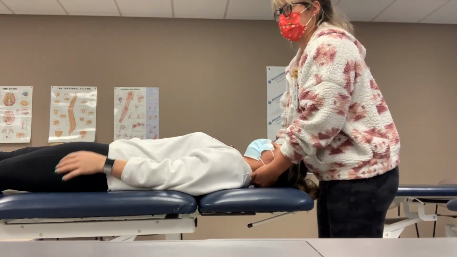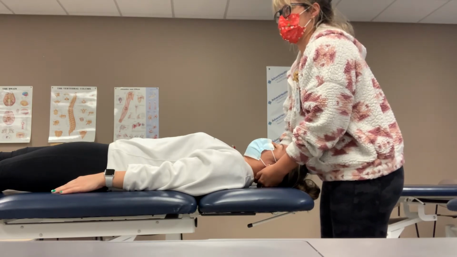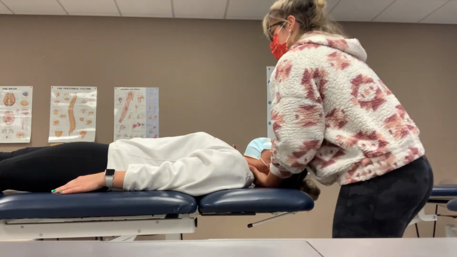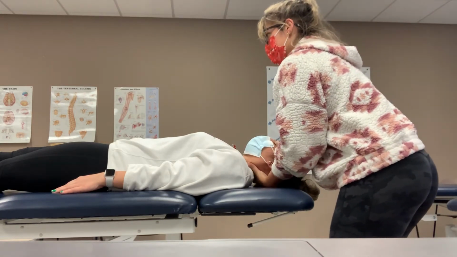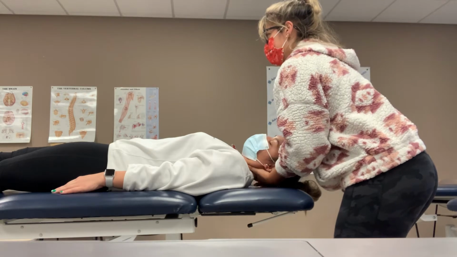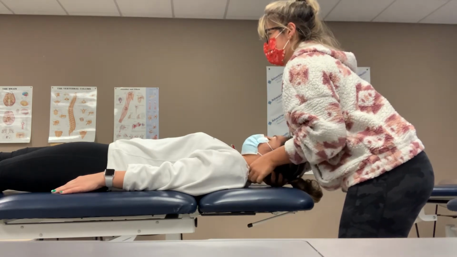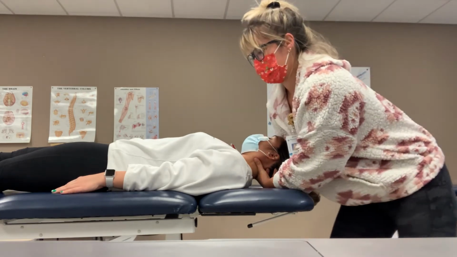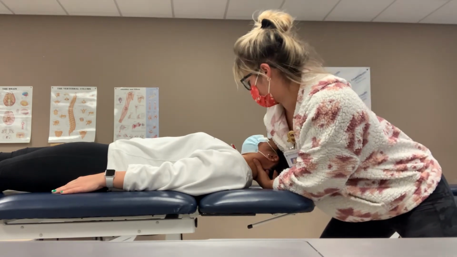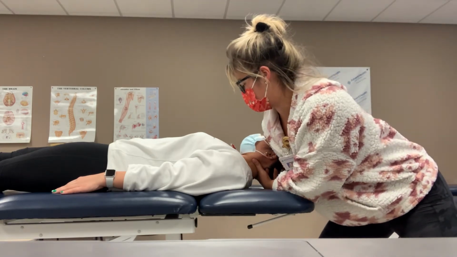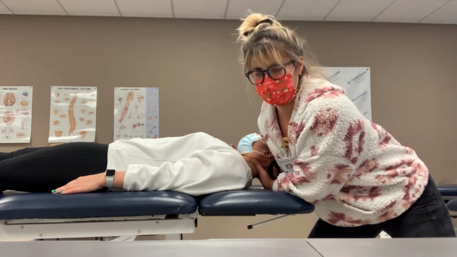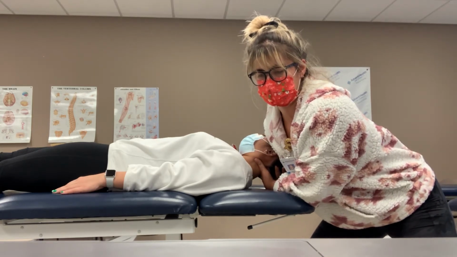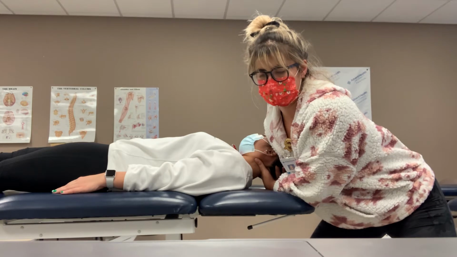Well, first I'm going to feel for the C2 spinous process. So once I found that, I'm going to bring one hand around C2 to help stabilize. And then I'm going to bring my other hand underneath the occiput. And then once I'm stabilizing C2, I'm going to bring my shoulder and place it on her forehead to help tuck the chin. And then I'm going to move back. So I'm getting that distraction from C1, C2.